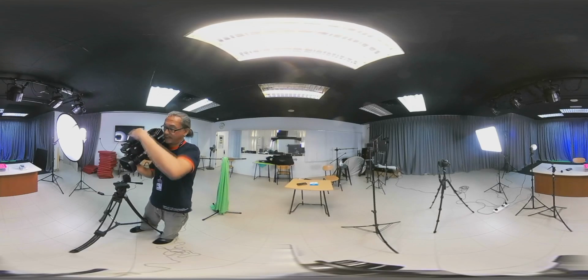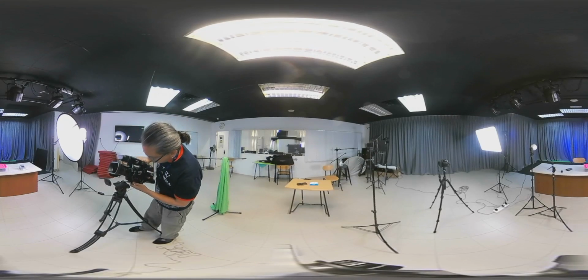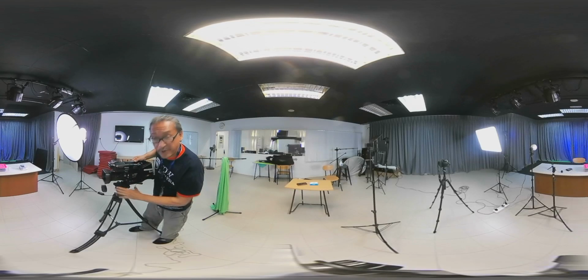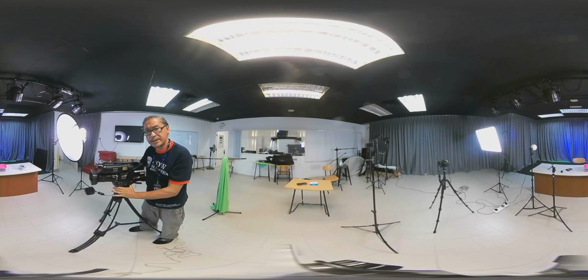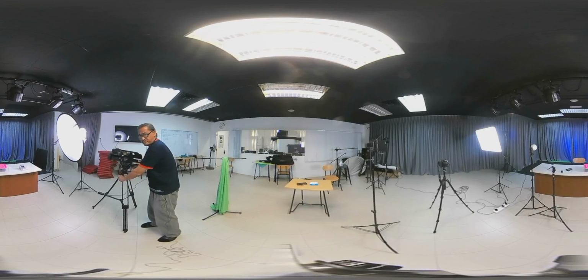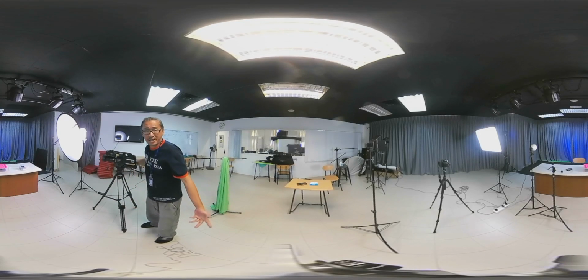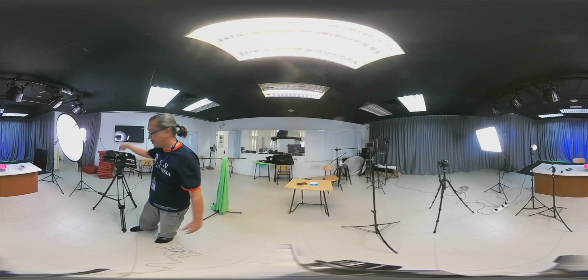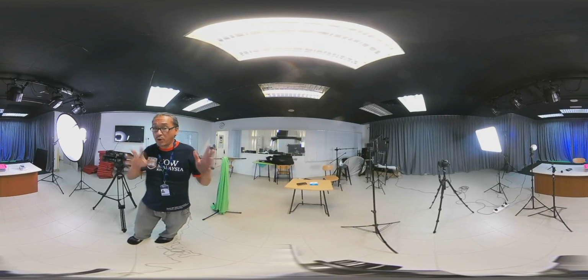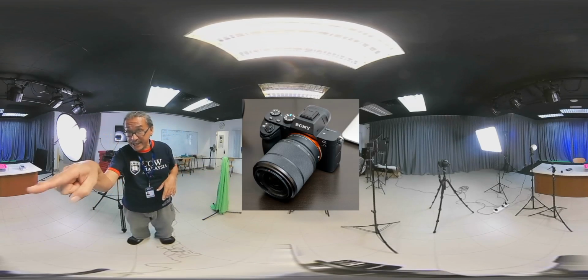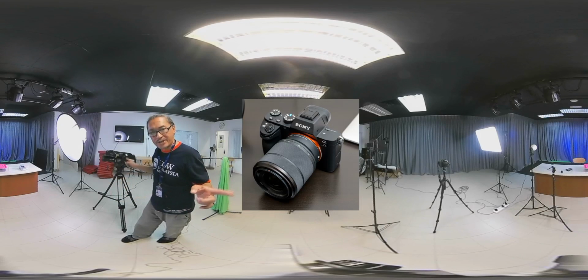Now, a lot of you are probably saying, wow, that is an expensive camera. The answer is yes and no. It's expensive if you don't know anything about cameras. But if you take this camera and compare it to the modern day DSLR, which is on that side, they're about the same price.